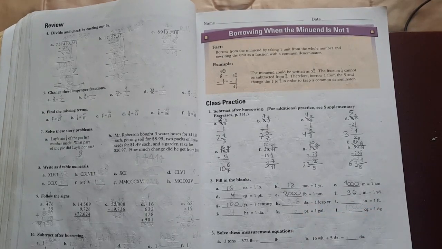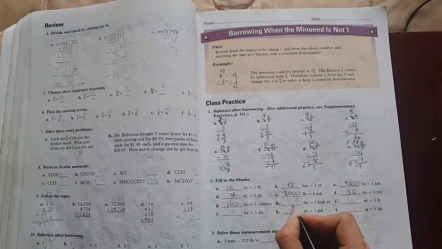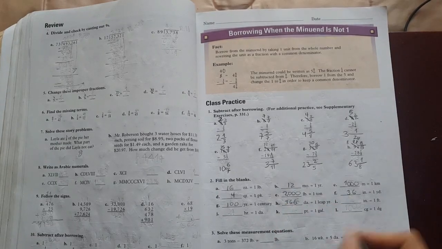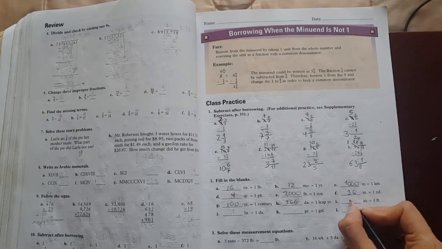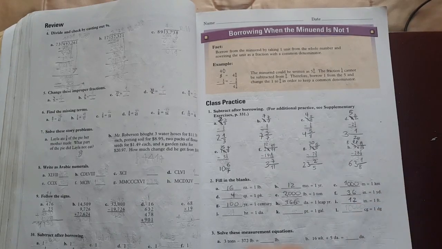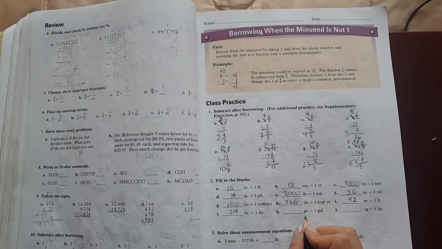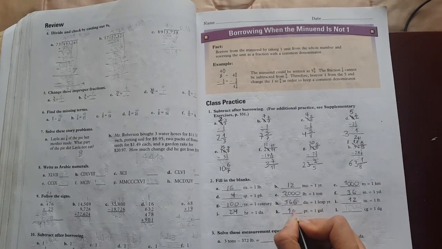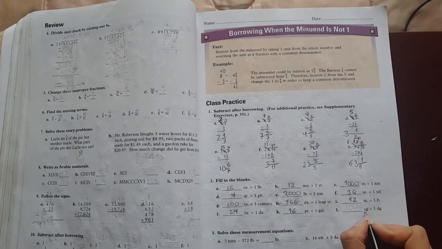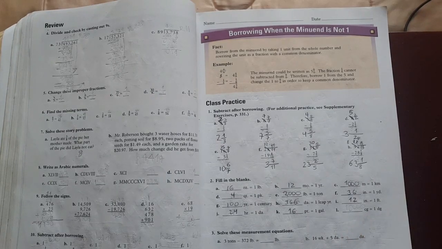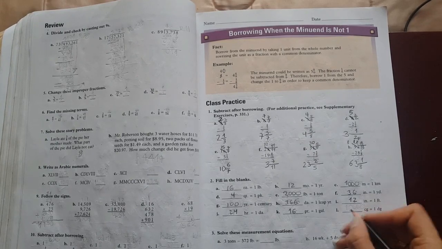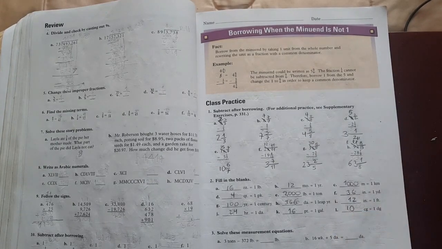How many days has 1 leap year? What is a leap year? Año bisiesto. So we have 366. How many inches has 1 foot? 12. Here, how many hours has 1 day? 24. Next, how many pints has 1 gallon? 16. And how many centigrams has 1 decagram? Yes, 10. Very good.